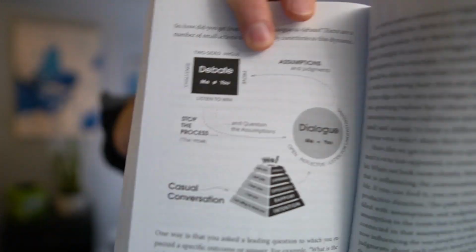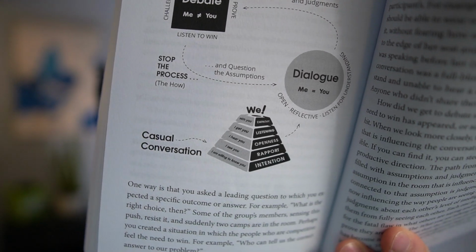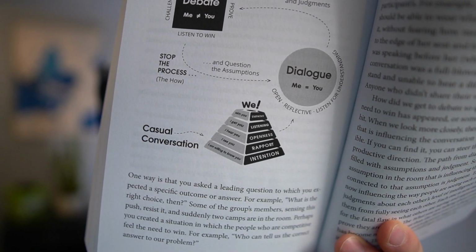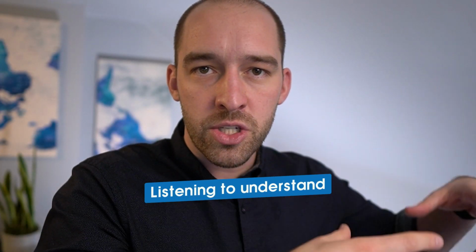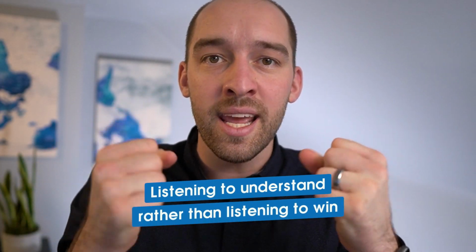Now, if you're curious about debate versus dialogue, you can pick up a free excerpt of the book and this chart in one of the links below. But you can just take a screenshot of this. If you're somebody who likes to think deeply and you want to think about creating dialogue as opposed to just debate, which I would argue in some ways, depending on what you're talking about, is way more productive, right? If you're talking about really contentious issues, a dialogue where you're listening to understand rather than listening to win can be a much more productive way to actually learn and connect and build bridges rather than walls between people.